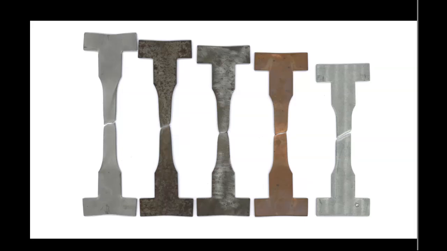Just an announcement: we're reviewing the second lab, which is focused on mechanical properties of metals. Each group received and analyzed a ferrous material and a non-ferrous material.